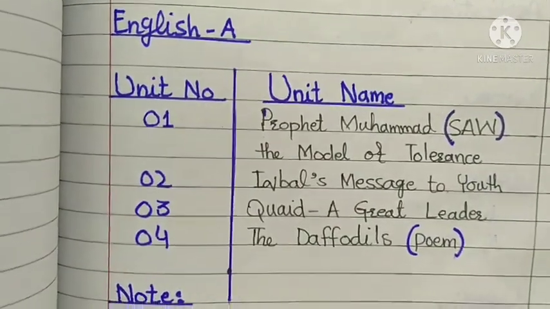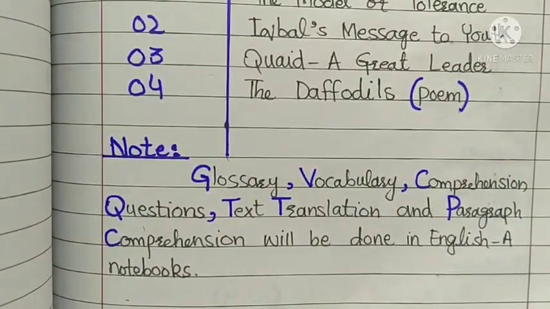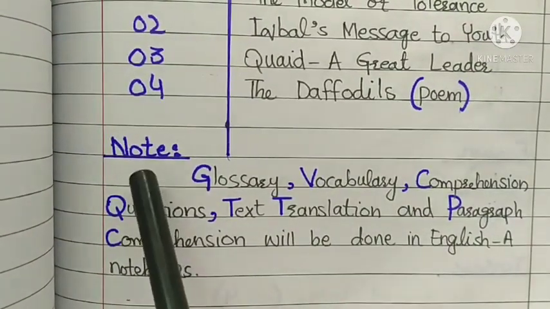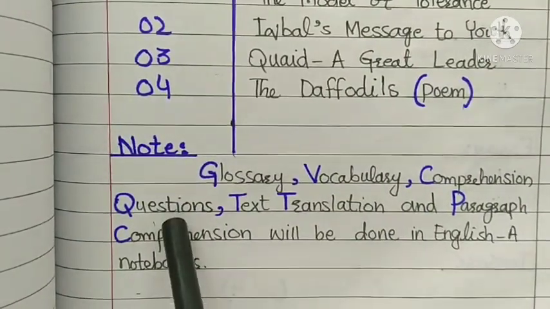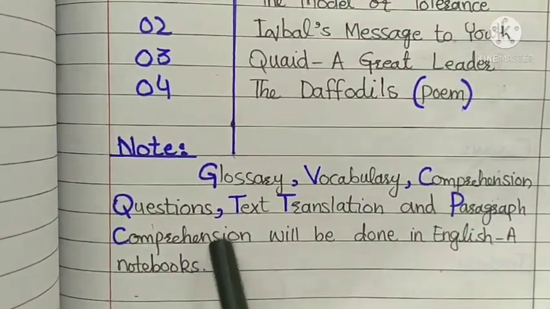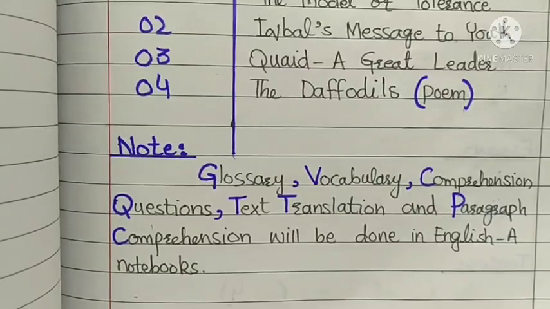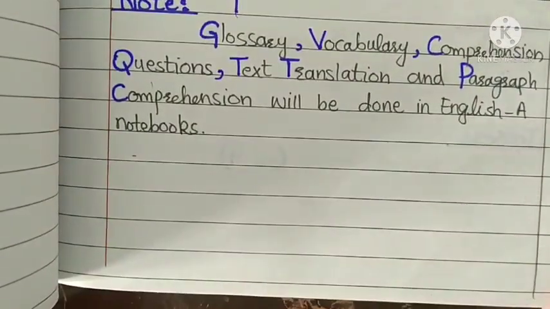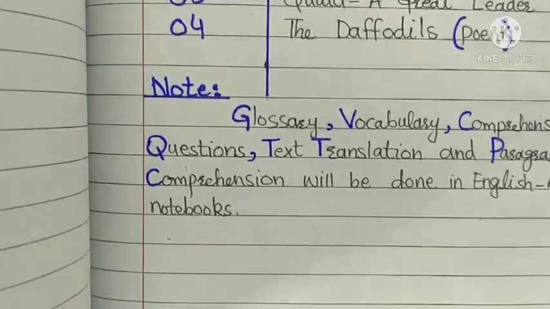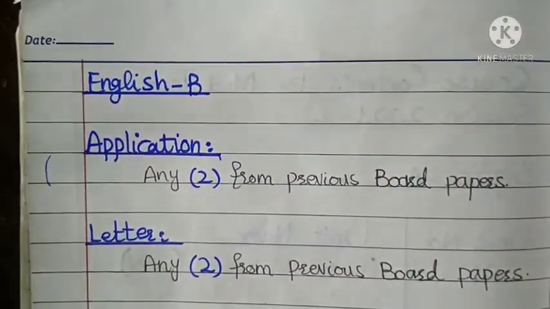Poem, the daffodils. Then, as I told you, you should write down each and everything. Then what we will discuss in the unit: note, glossary, vocabulary, comprehension questions, text translation and paragraph comprehension will be done in the English A notebook. The way I told you, we will discuss each and everything. Then if you remember, I told you, if there are 4 to 5 lines left, leave this page and go to the next page. The next page starts from English B.